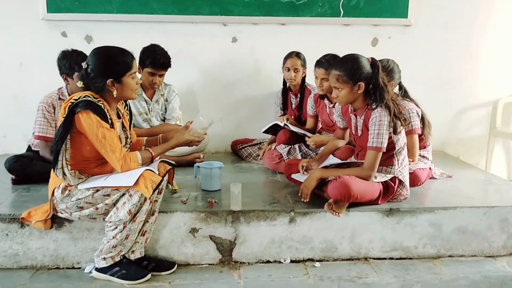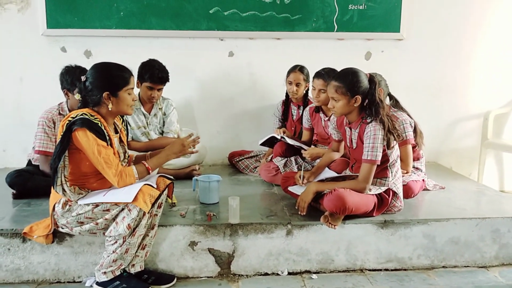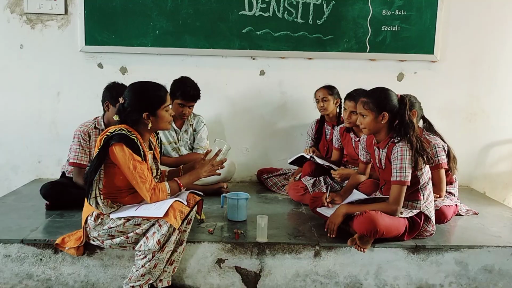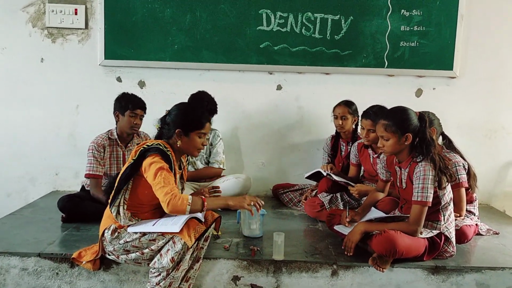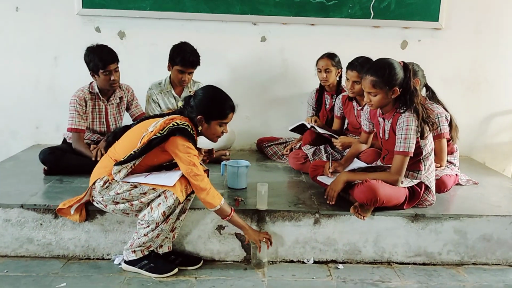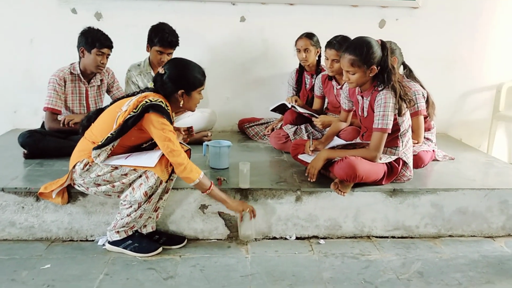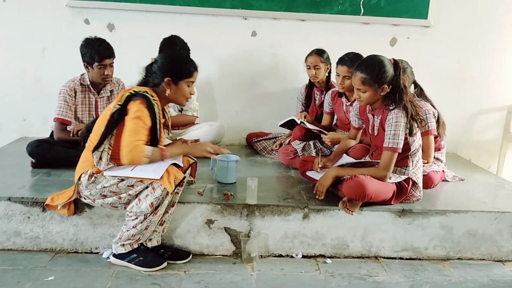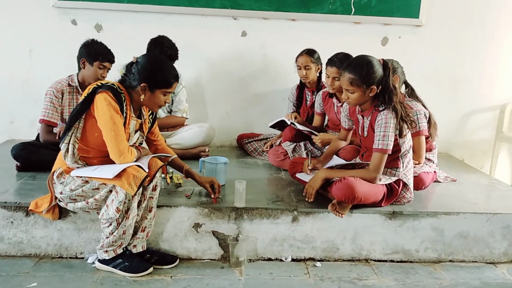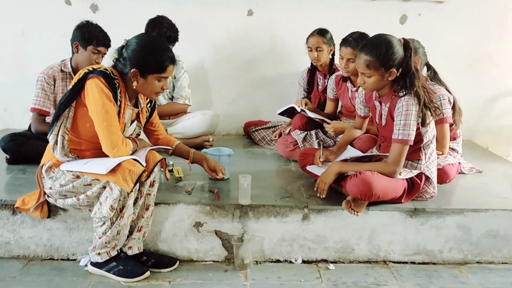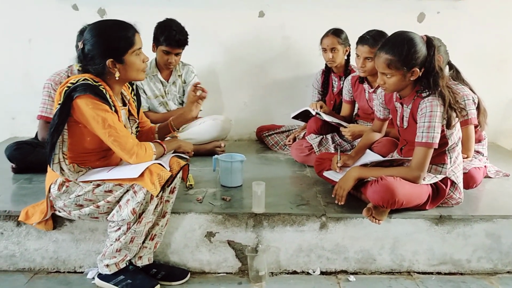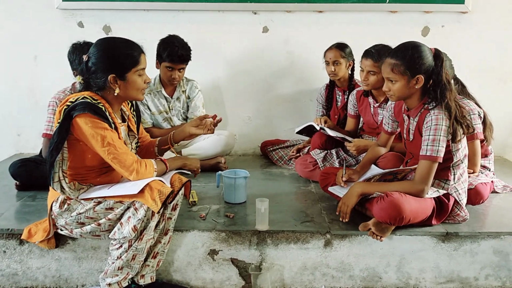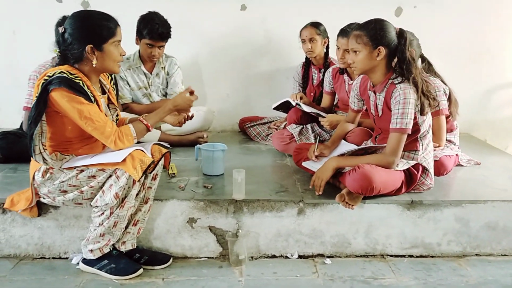Before doing the experiment, you have to weigh this measuring cylinder. Note down the weight of this measuring cylinder. Okay. For example, this is a 50 grams weight. Okay. Now these are the objects. First we have to find the weight of this object. Okay. Note down in the table column 3.